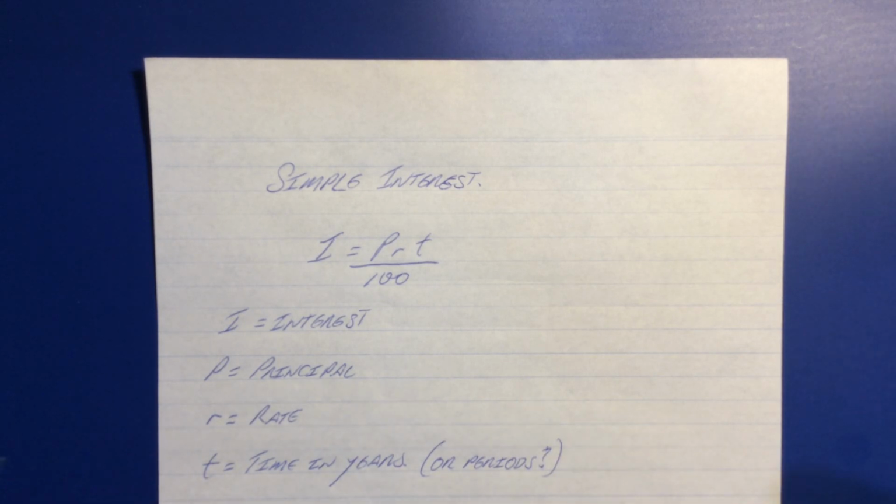The rate is the interest rate which the bank or whatever financial institution, or indeed a person that you're lending money to, offers to pay you. And that's usually expressed as a percentage. And T is the time in years. It can be what's called periods, but as we're starting out, let's just say years.